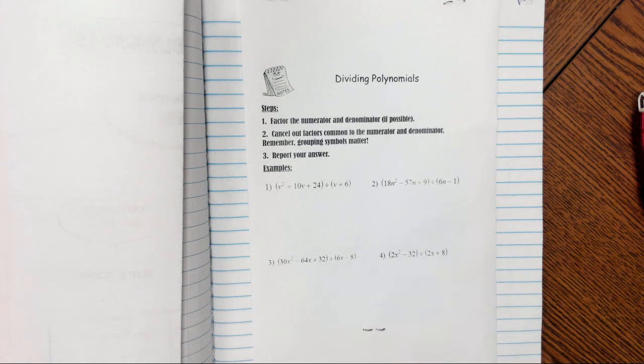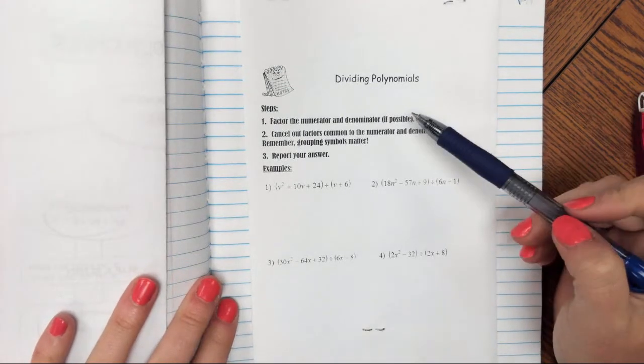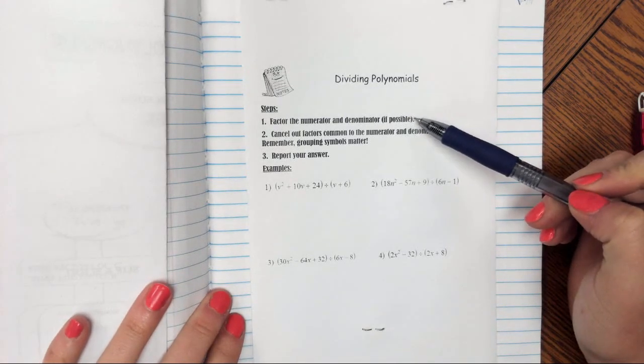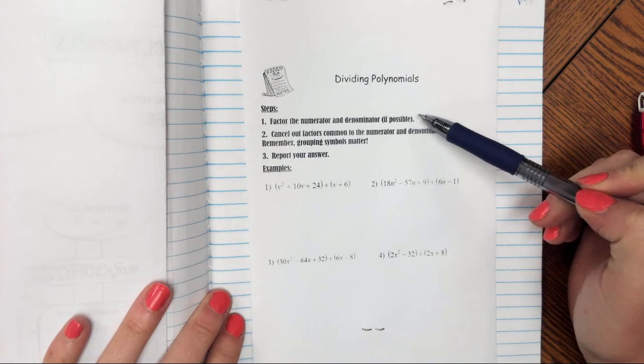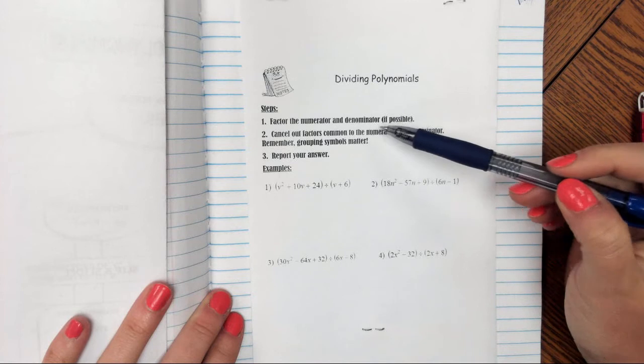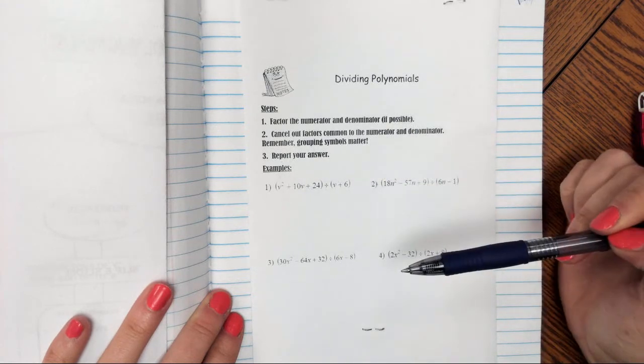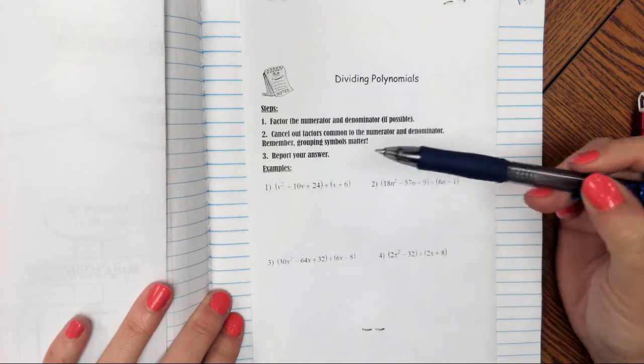Alright, in today's video we're going to talk about how to divide polynomials by binomials. First thing, we're going to factor the numerator and the denominator, if possible. Sometimes the denominator can't be factored. Then we're going to cancel out factors that are common to the numerator and the denominator. Remember, the grouping symbols matter, so the parentheses matter. And then last, we're going to report our answer.